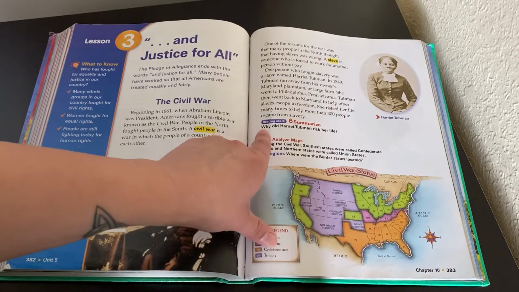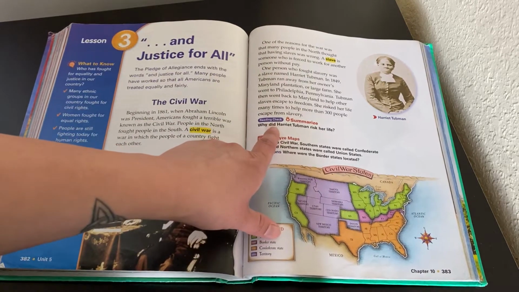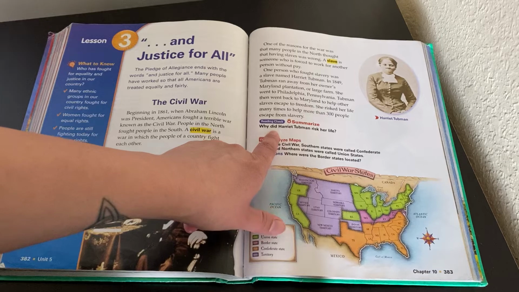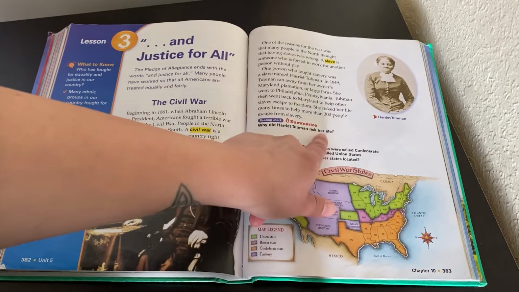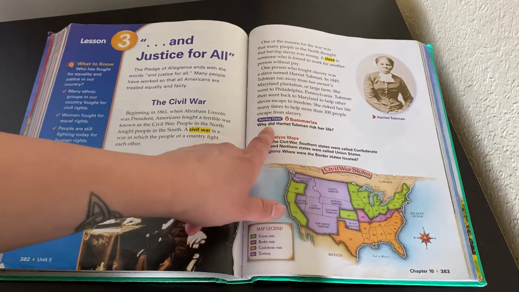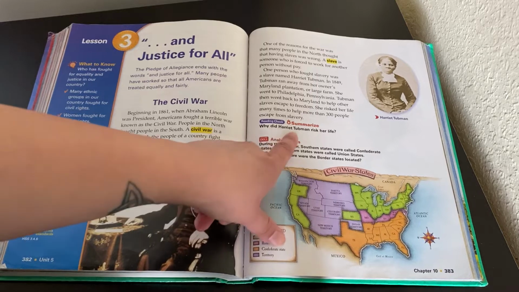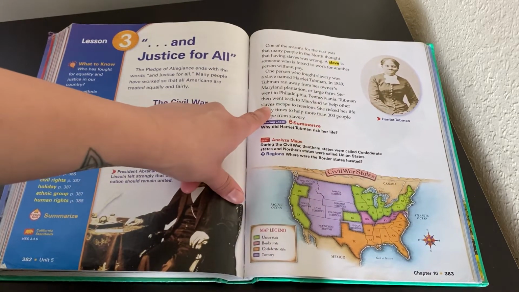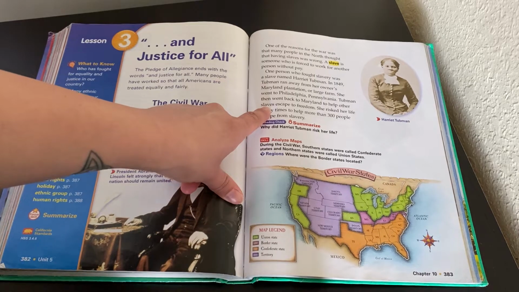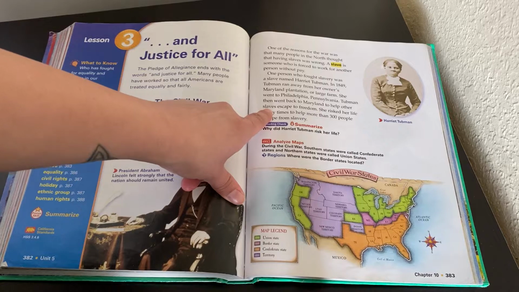So each time you come to the end of a page when you've been reading, you should be able to answer this question. It's a little different with me not being there to read through the pages with you, but each time you see a question like this, you should pause and say, do I know the answer to this question? Why did Harriet Tubman risk her life? Well, she risked her life because she believed in freedom. She believed that her people and her friends and her family should not have to work without any pay.